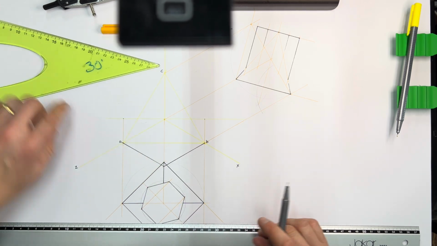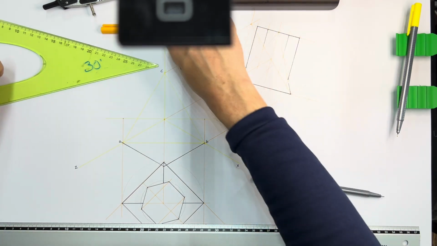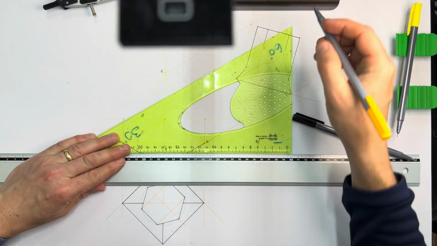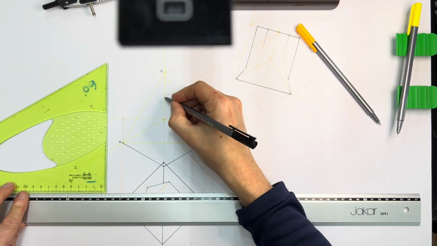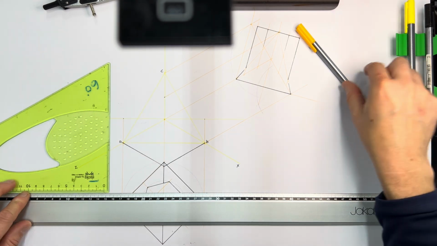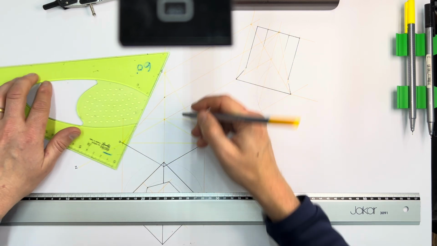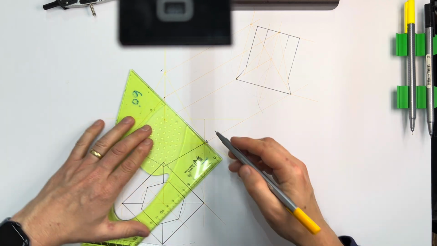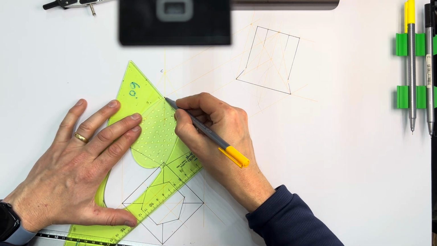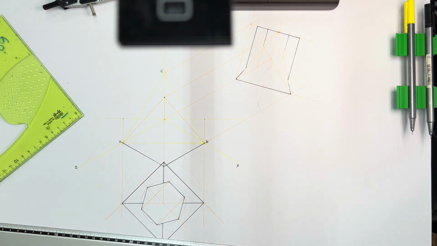Now, if I want the apex, so this is the apex and it's going to exist on that line. This is the apex in the elevation. So I'll just bring the apex from the elevation down. So there it is. Now I'm certainly not going to harden this in yet, so I'm going to leave the sidelines of this pyramid as construction for the time being. So there's the pyramid, but of course we're only going to see certain aspects of those sidelines. And then the hexagon, the hexagonal prism.